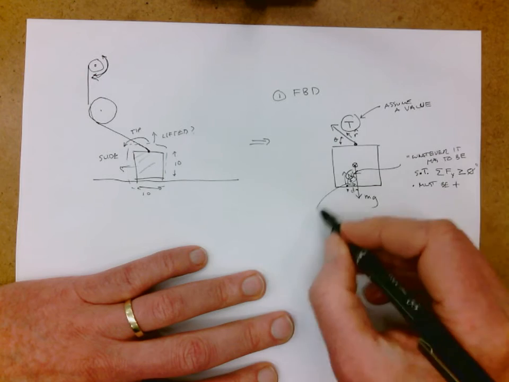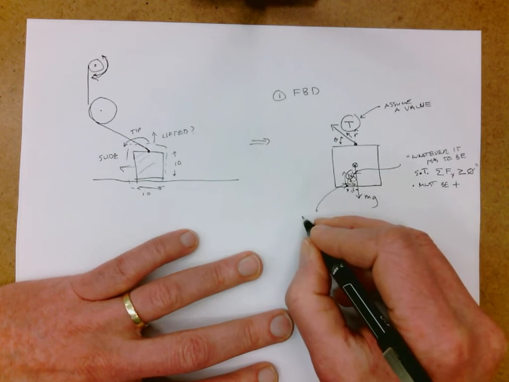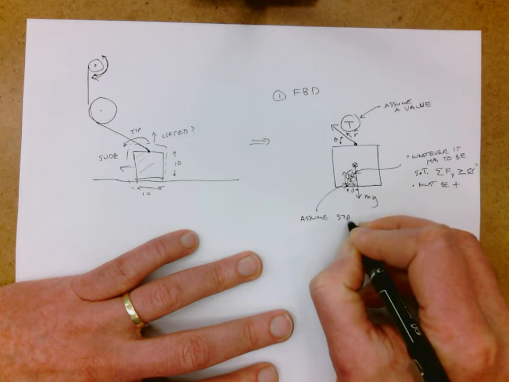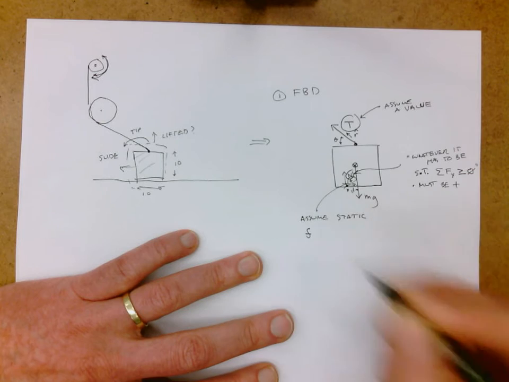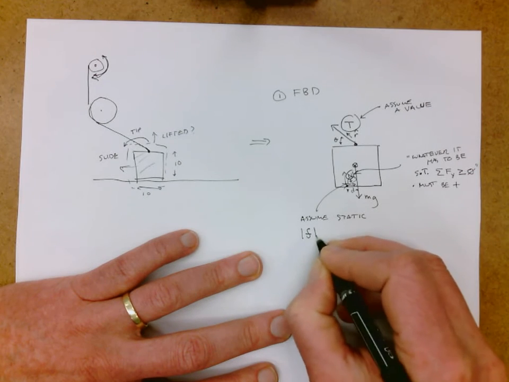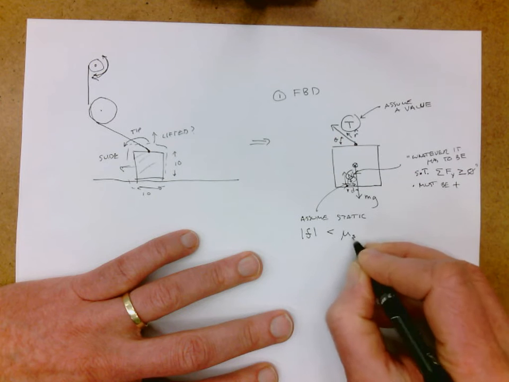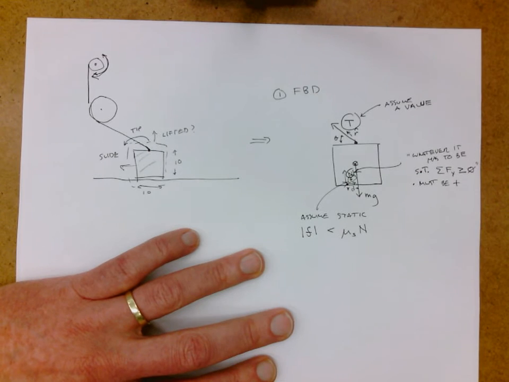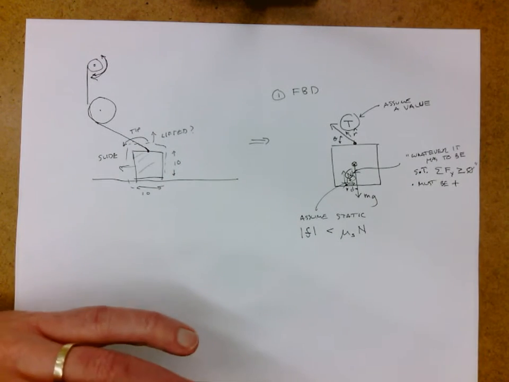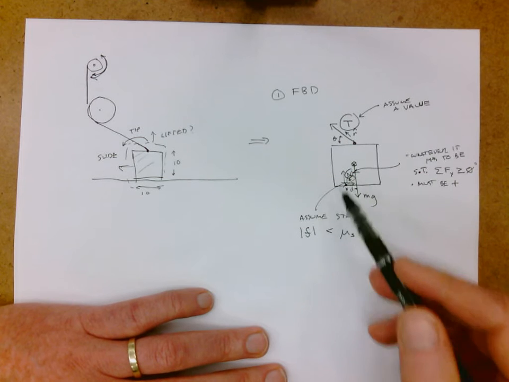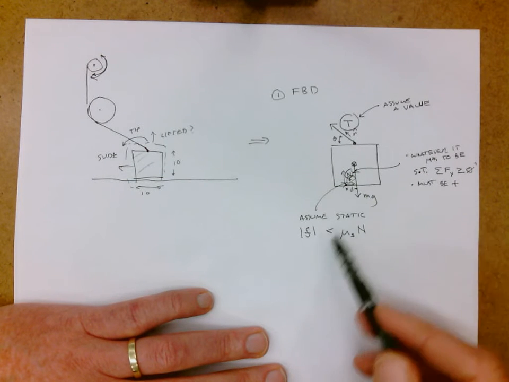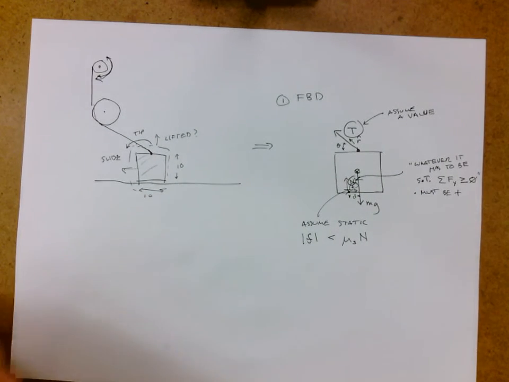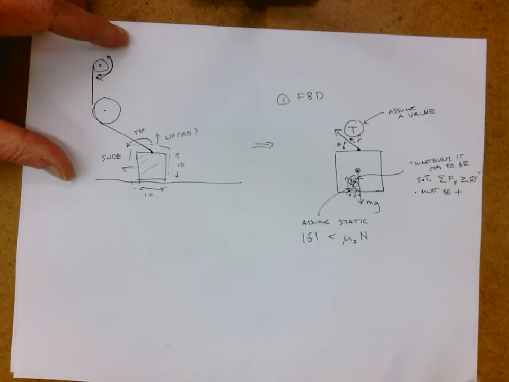By the same token, this frictional force is also a constraint force because it's static friction, right? If I'm assuming static, then that frictional force is whatever it needs to be so long as the magnitude of the frictional force is less than the coefficient of static friction times the normal force. So I've actually got two forces that I don't know right now. One is how big this normal force is, and the second is, even if I do know the normal force, all that tells me is how big the frictional force can be. So we have some stuff we're going to have to figure out in this problem.